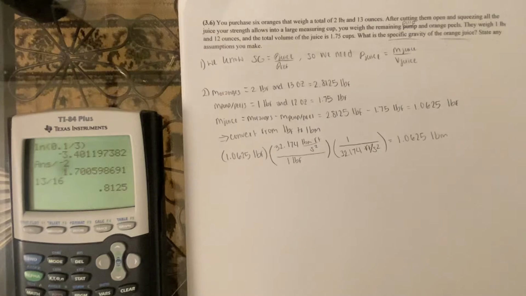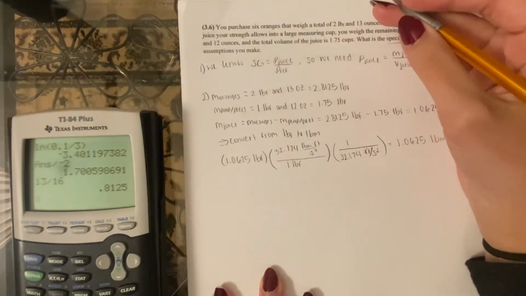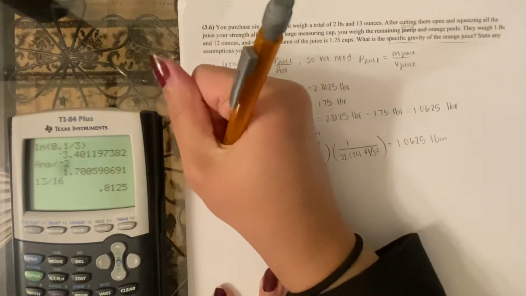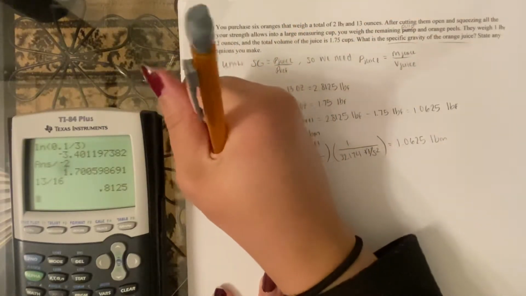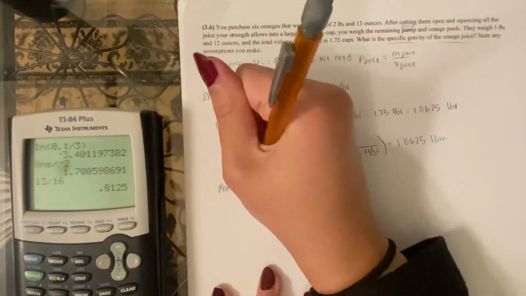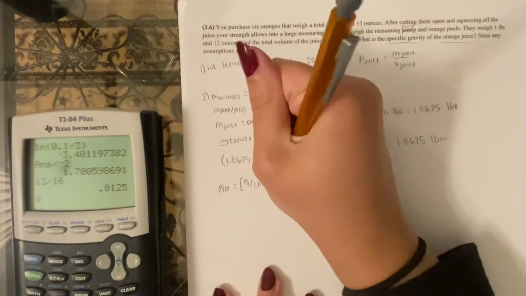And then from there, we know that we want our density to be in units of mass over volume, and we're going to assume that our reference density of water is in grams per cubic centimeter.